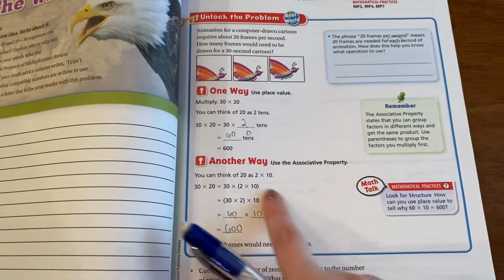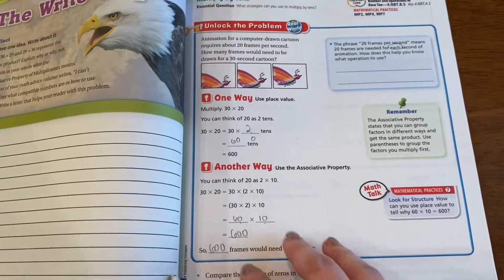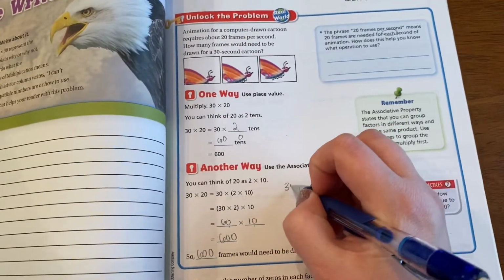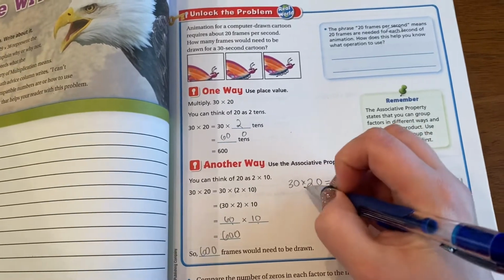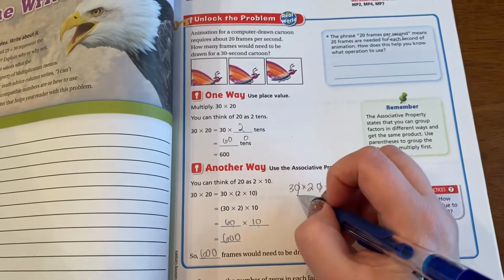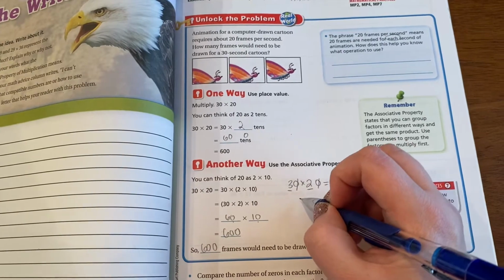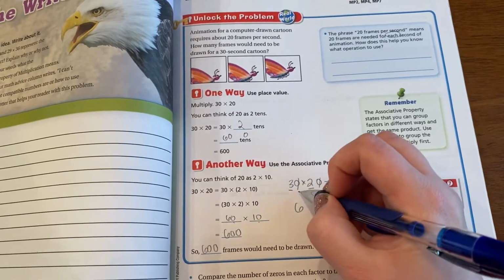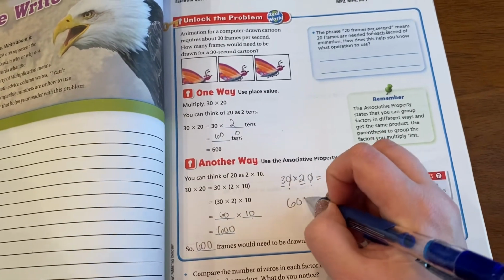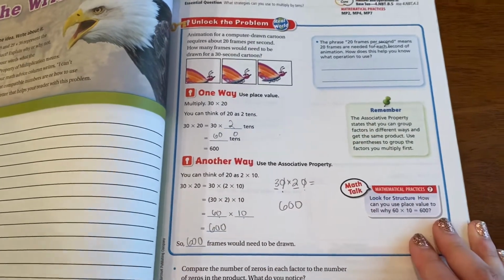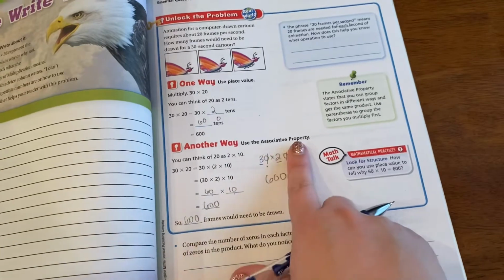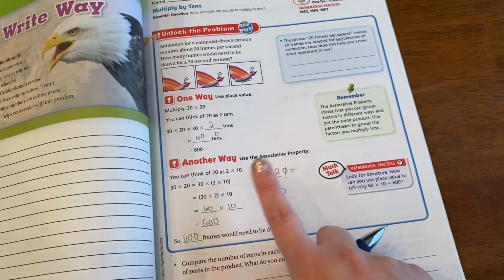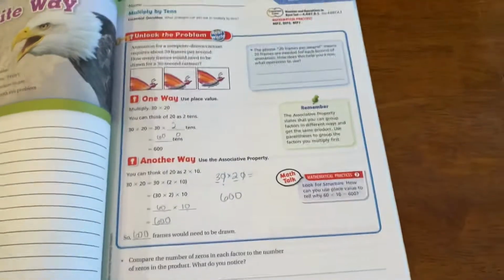You can also just use the zeros trick that we've been doing before. If we had 30 times 20, which is a different version of these, basically, we take off our zeros for a second. We multiply 3 times 2. 3 times 2 is 6. And then we put those 2 zeros right back on. It's just like the trick we've learned before, except we're doing it with two-digit by two-digit this time. Take the zeros off, multiply your numbers, put your zeros back on. Turn the page.